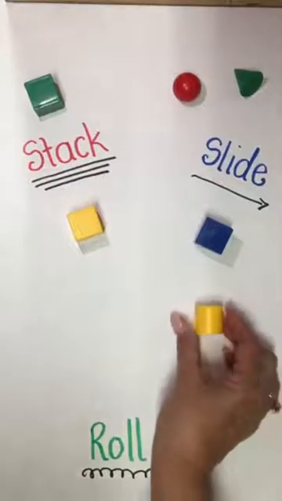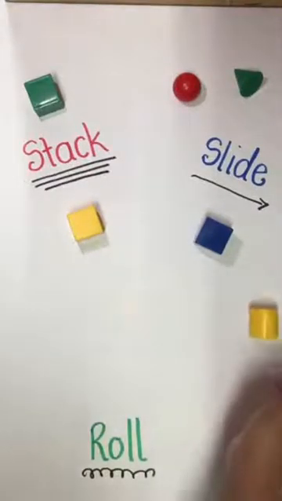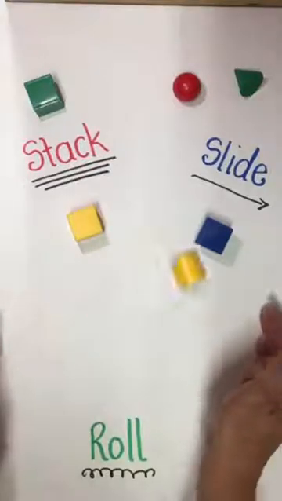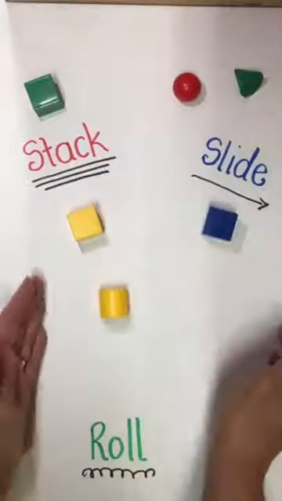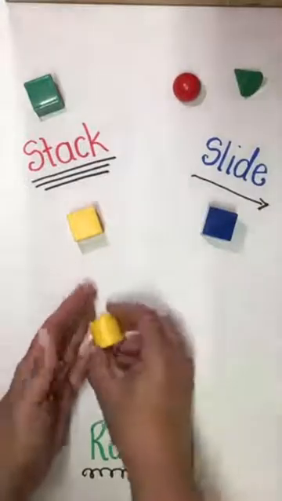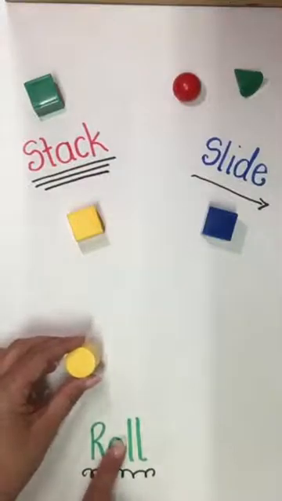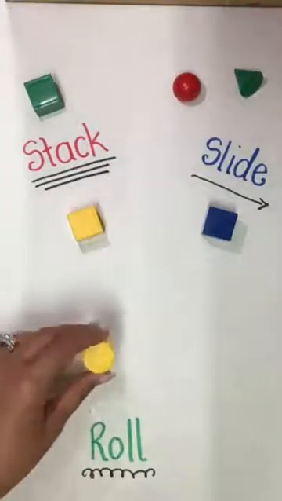If I turn my cylinder over and give it a little push, it does roll. It can roll back and forth pretty quickly too, because it has a curved edge. So this solid figure can actually roll.